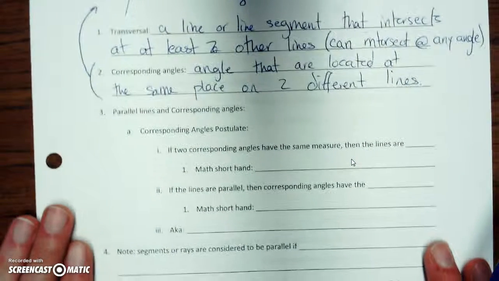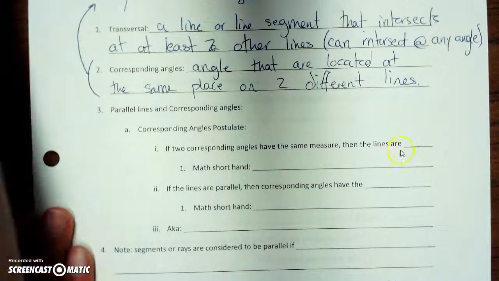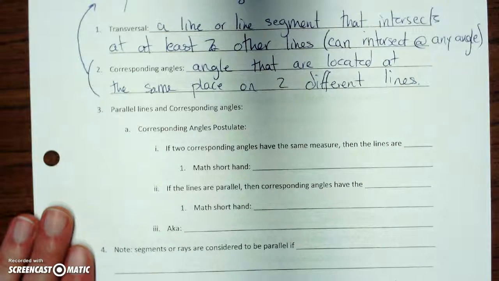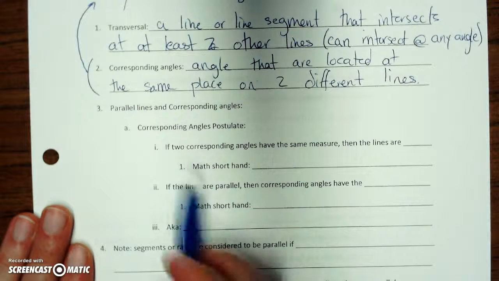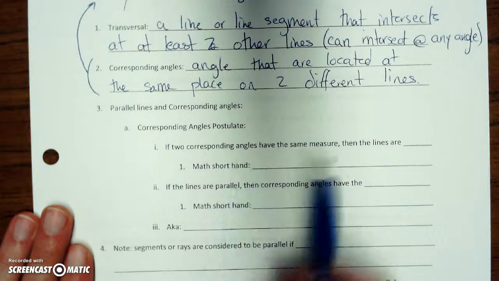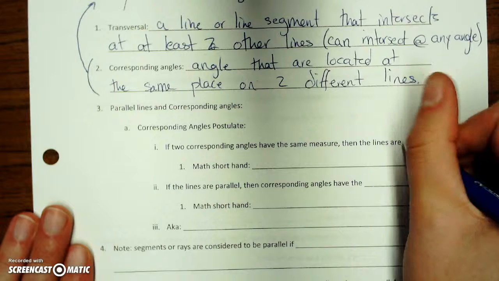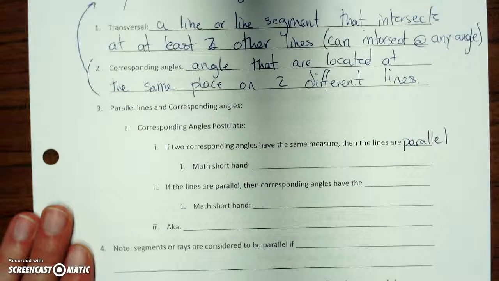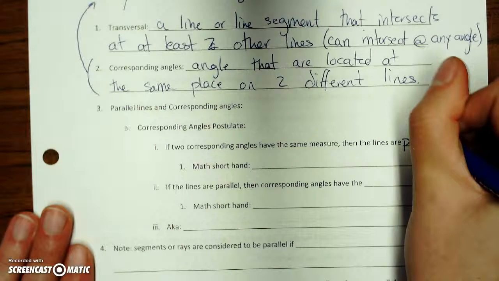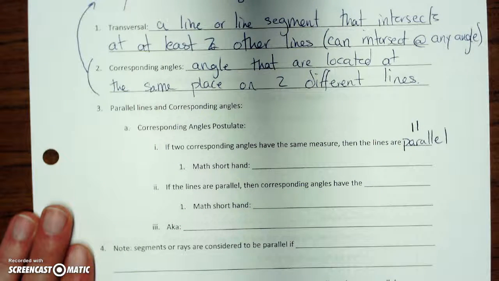That brings us to why this matters. Corresponding angles postulate tells us all about why corresponding angles even matter. So first, if two corresponding angles have the same measure, we can conclude that the lines are parallel. Thing to note here, parallel lines will now often be denoted as just two lines next to each other.